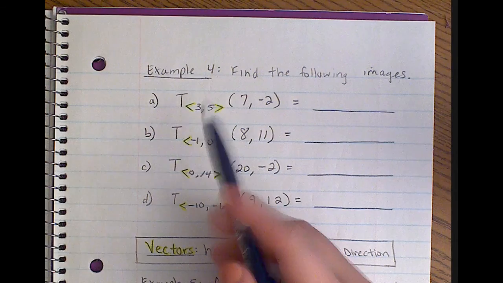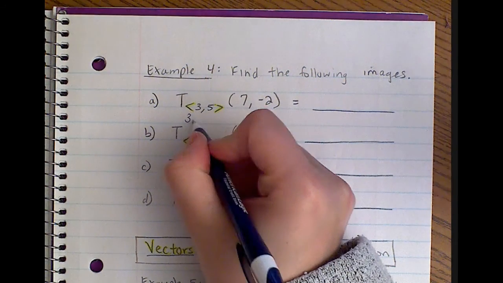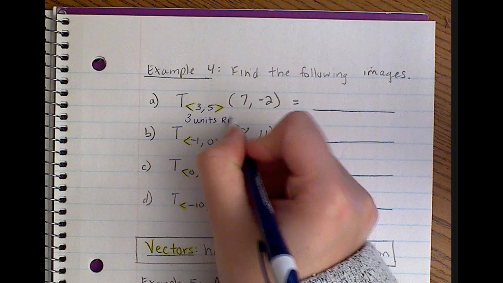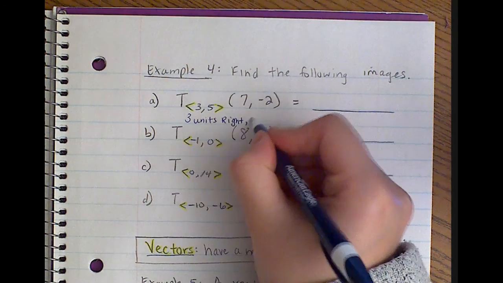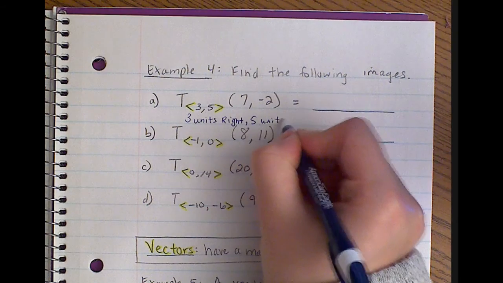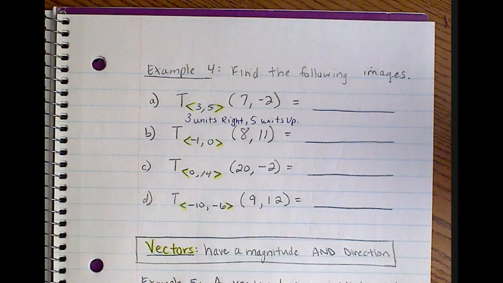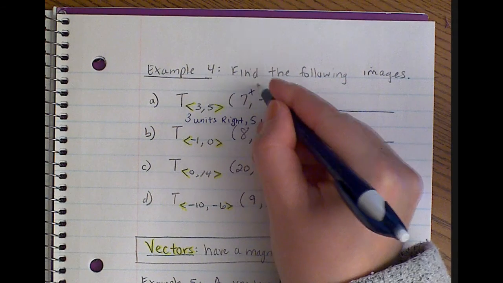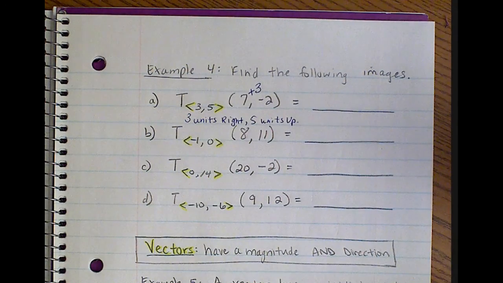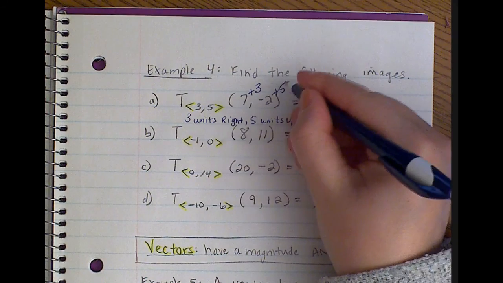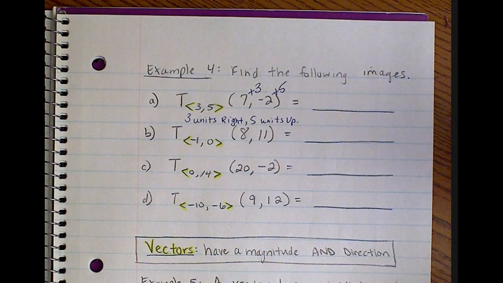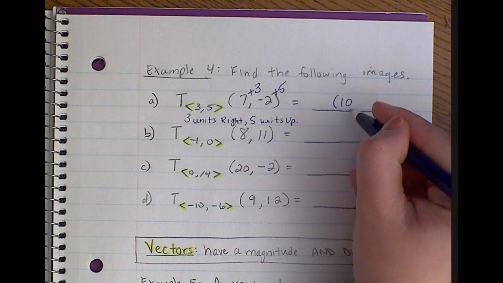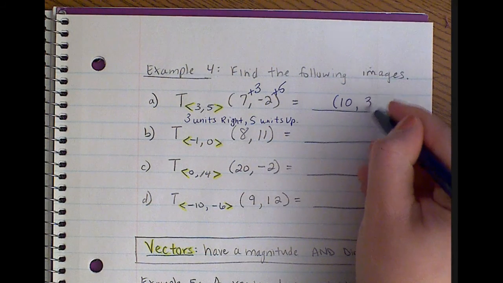So 3 units right and 5 units up. So that means I'm going to add 3 to my x, and I'm going to add 5 to my y. So my image is going to be at the point 10, 3.